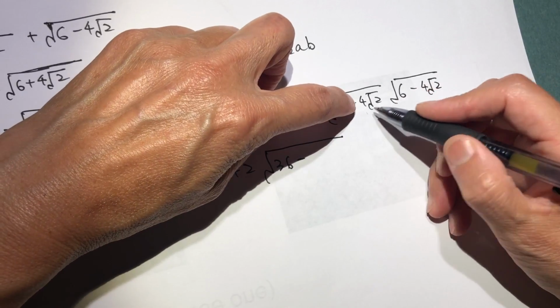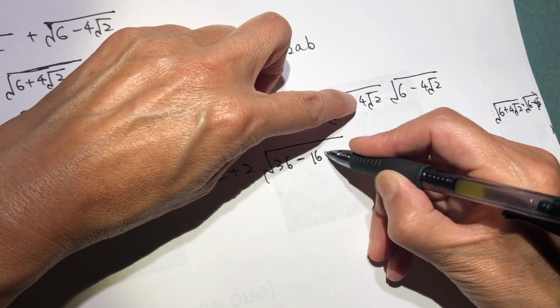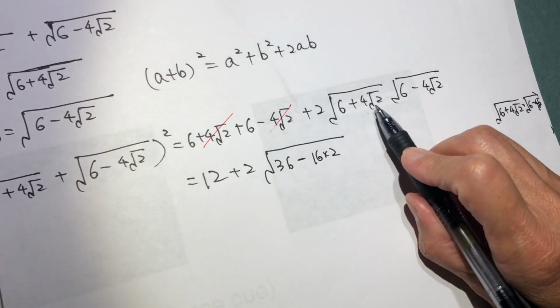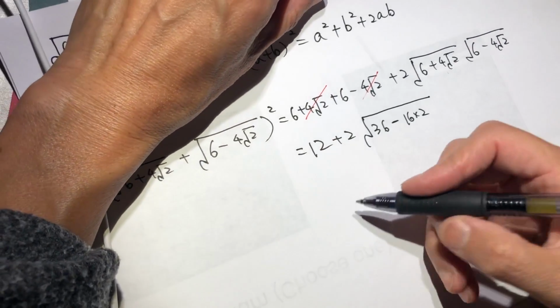Because we square it, it becomes 32: 16 times 2 is 32, 4 times 4 is 16, root 2 times root 2 is 2.